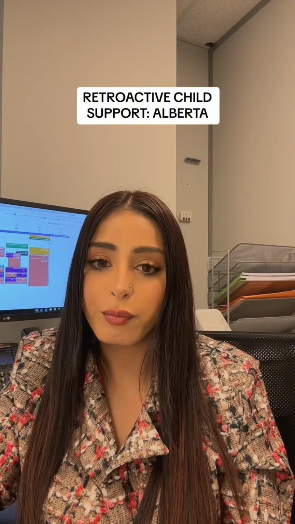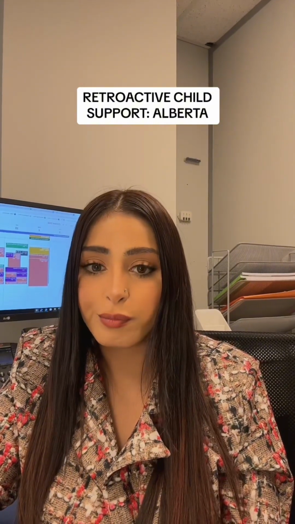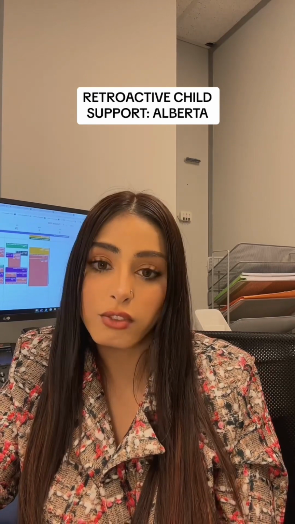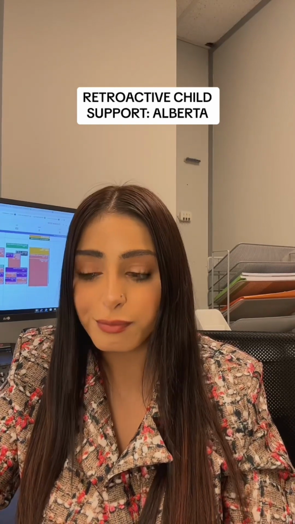So that's a typical way of how courts will look at whether retroactive child support is owed or not. Those are the 4 factors that they look at, but of course every case is different. Your case may be different, your factors and your situation might be different, so you need to get specific legal advice for your matter in order to see what's the best approach to address your issue in court.